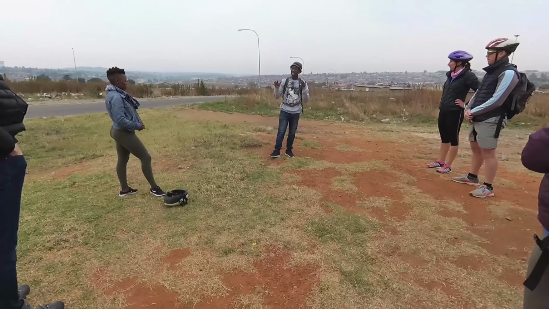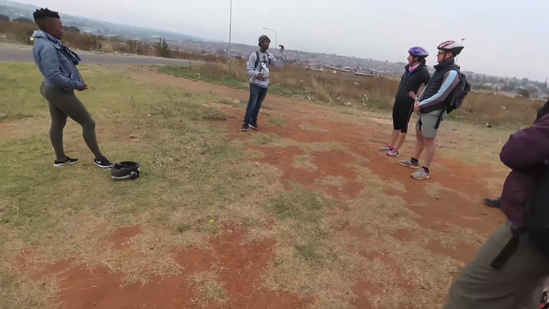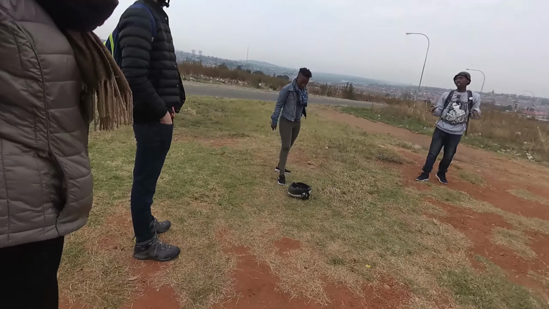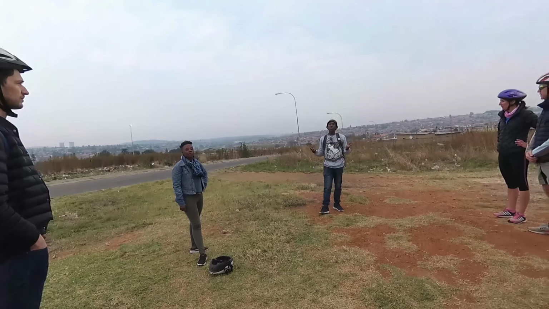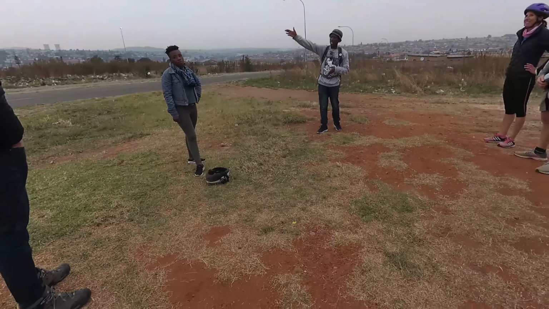Soccer being played here. Soccer was one of the biggest sports. There are many different things about Soweto that we will be explaining as we go along. But as we are here, we introduce you to how Soweto started and to the landmarks, which are those mountains on your left hand side.